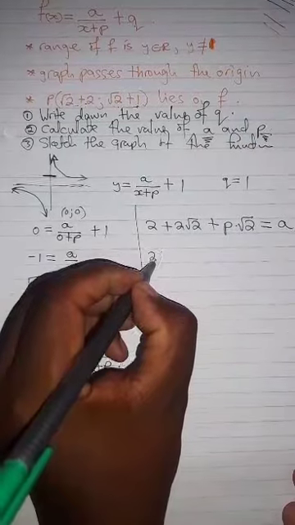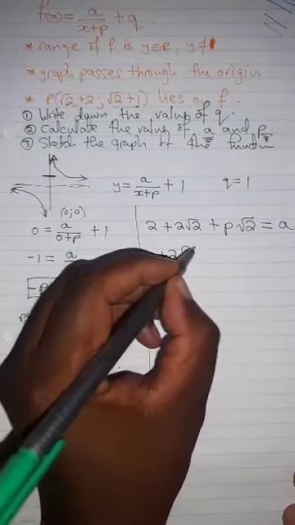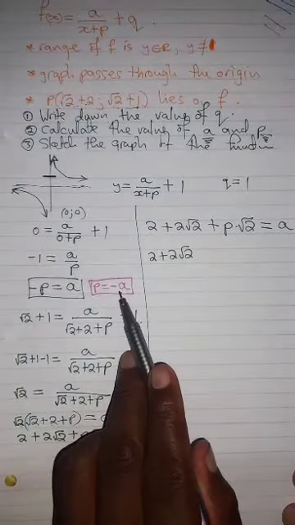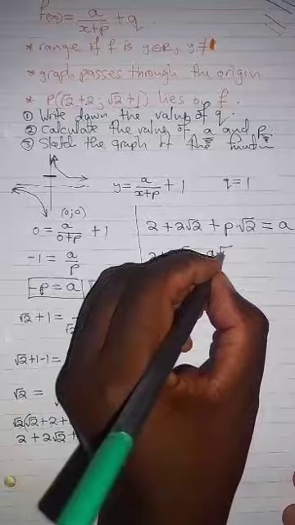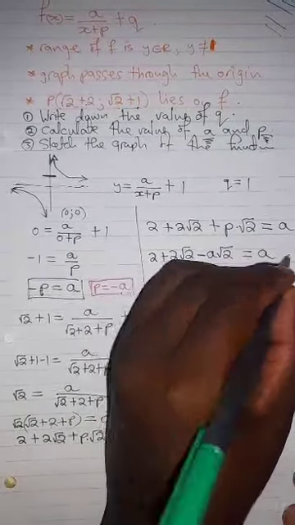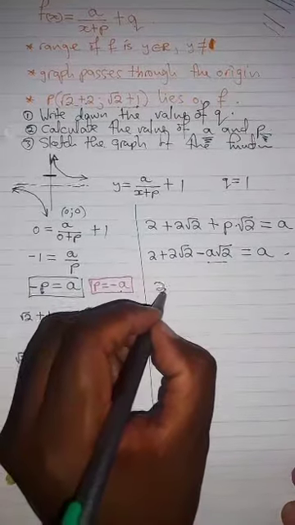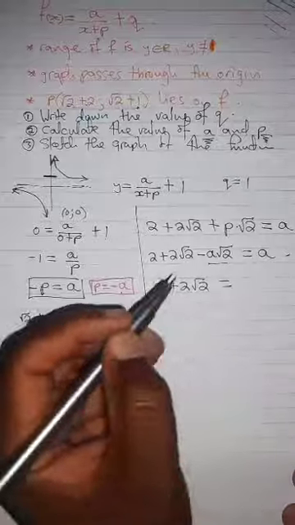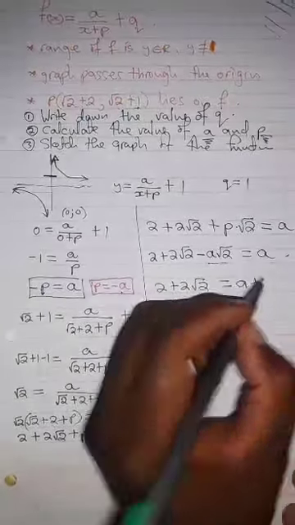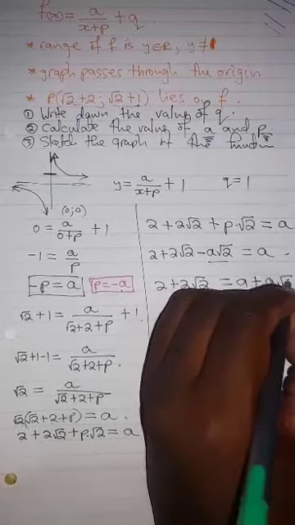So I have 2 plus 2 root 2, and then my p is now negative a root 2, is equal to a, right? Take this to the right. We have 2 plus 2 root 2 is equal to a plus, this one becomes a root 2.